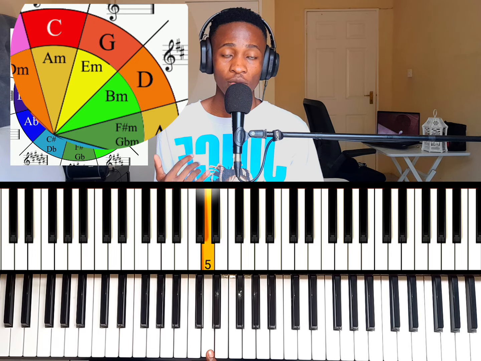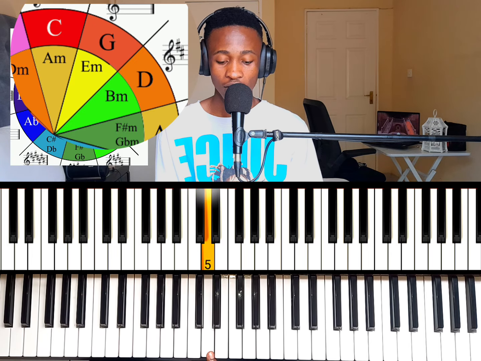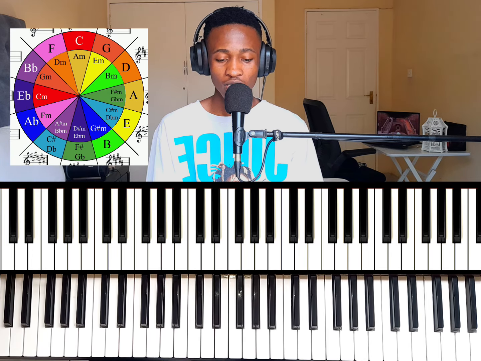So on the key of G, we have 1, 2, 3, 4, 5, which means our next key is D. Just like you can see on the chart that we have C, and then we have G, and then we have D. So our next key is gonna be D.